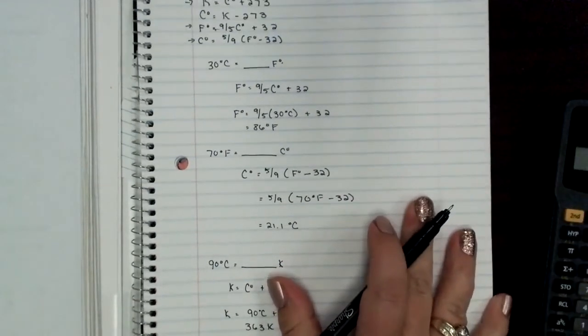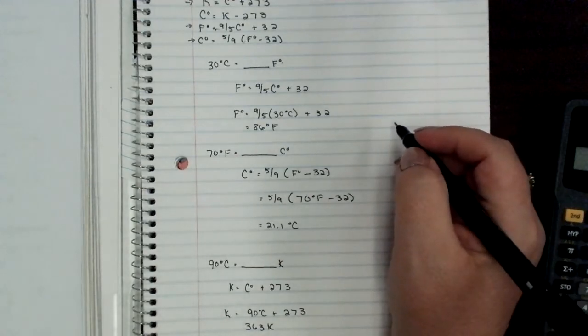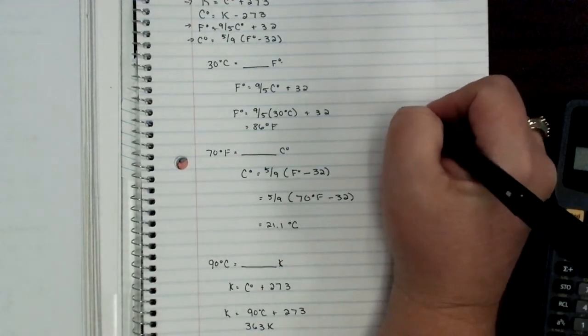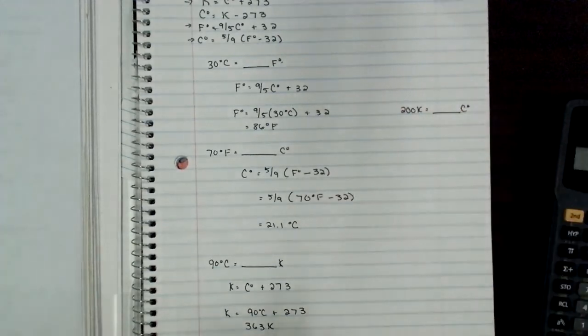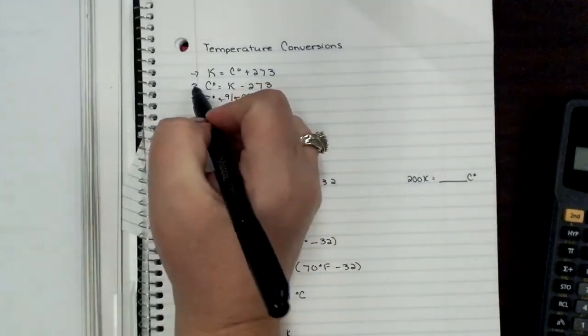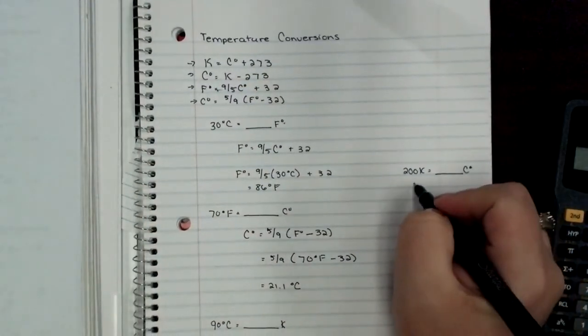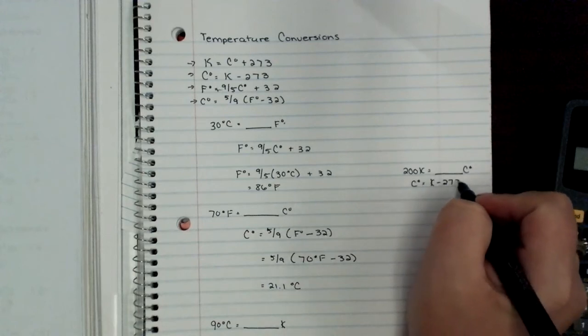Okay, one more that I want to look at, it's taking Kelvin to Celsius. So let's say that I have 200 Kelvin and I want to know how many degrees Celsius that would be. Okay, so I'm going to use this formula right here, which is Celsius is equal to the Kelvin minus 273.